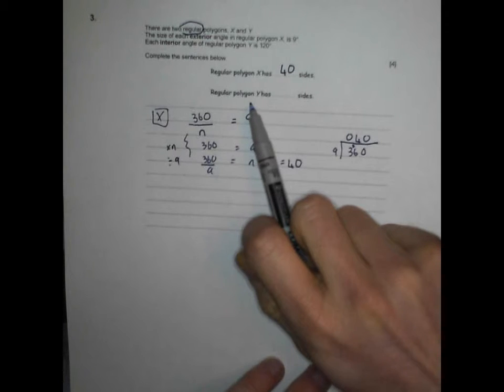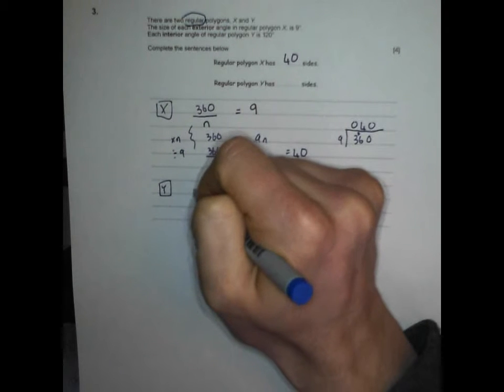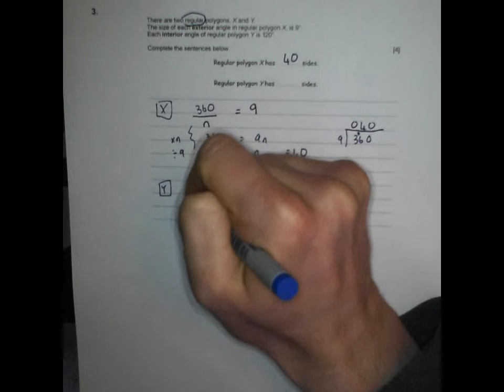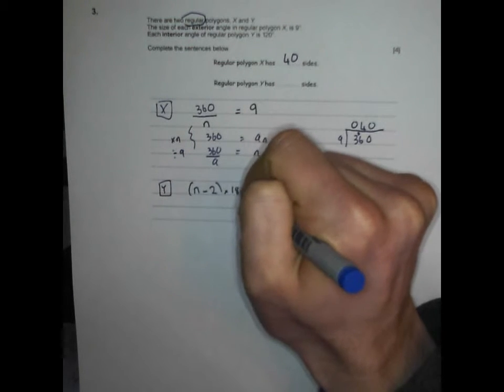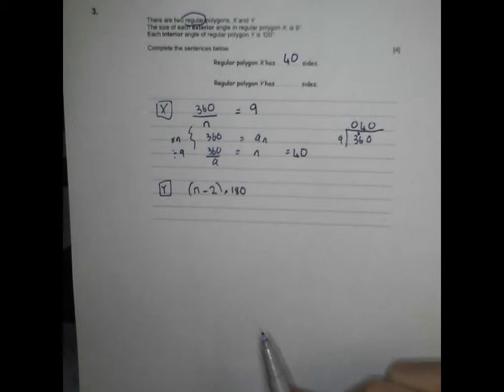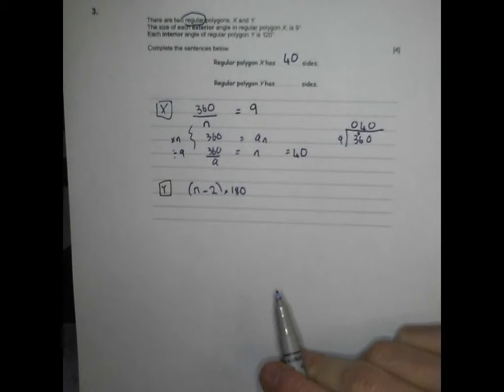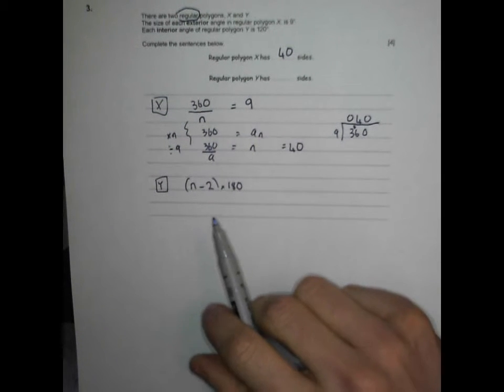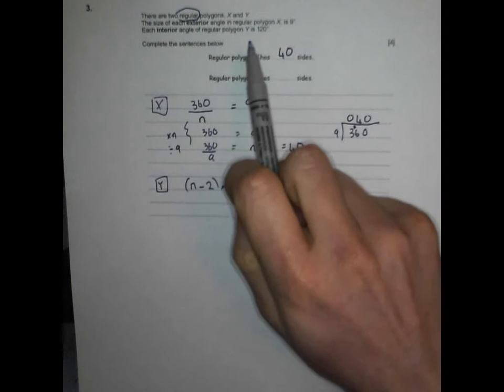What about polygon Y? It has an interior angle of 120 degrees. Now, there's two ways of dealing with interior angles. Some people really like this formula here, that you take your number of sides, take away 2, and times it by 180, and that tells you the total size of all the interior angles. The problem with that is we don't know the total size of the interior angles, and we could end up getting ourselves into a bit of a mix-up with that. So I'm going to show you a different way of doing it, how I would do it anyway.